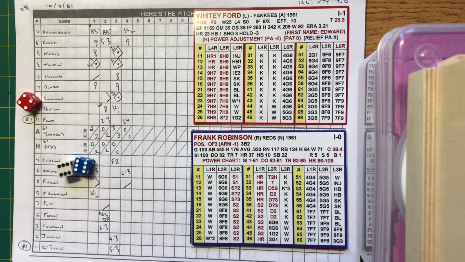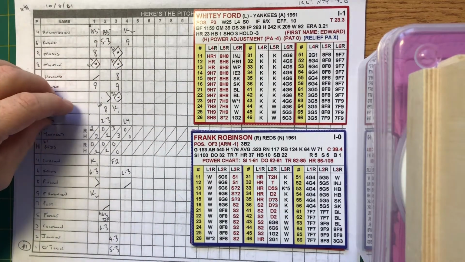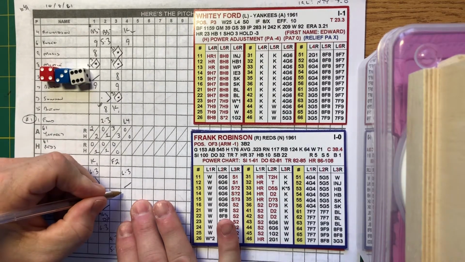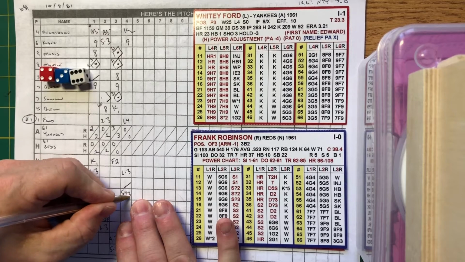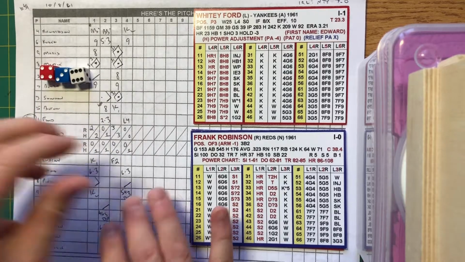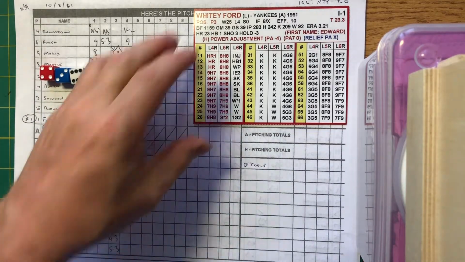A chance for Boyer at third. He is a 2. Boyer gloves it and goes to Richardson for 1. The relay to Skowron is in time for another rally-killing, soul-crushing double play turned by the Yankees. We go to the 5th.